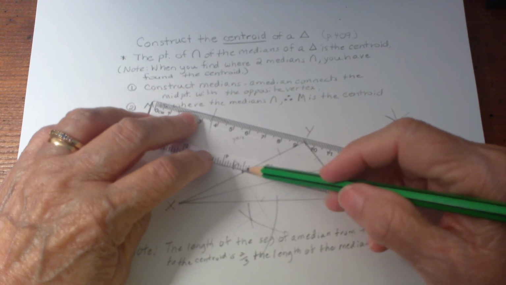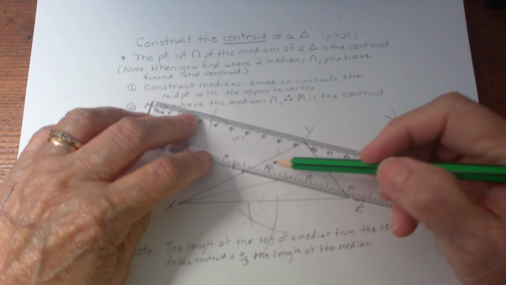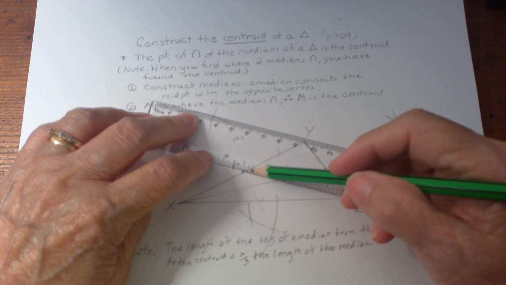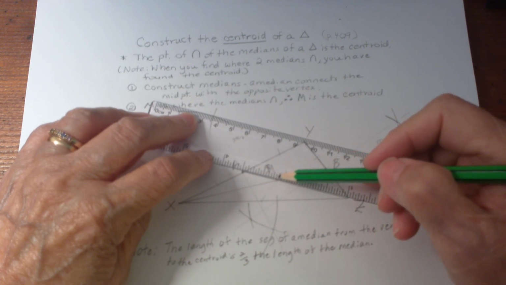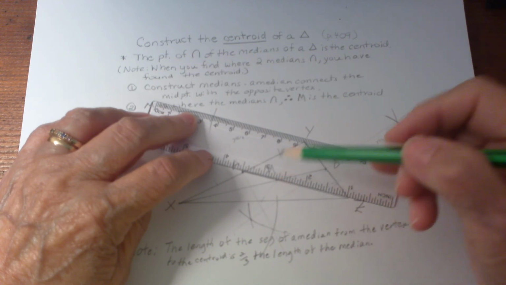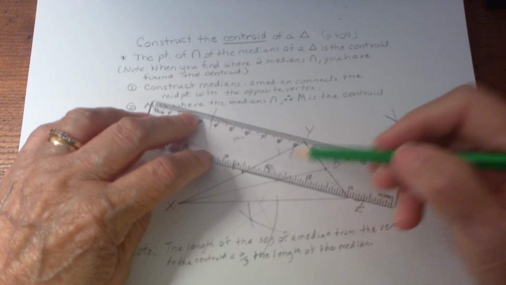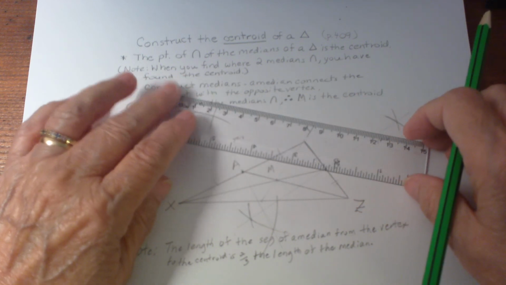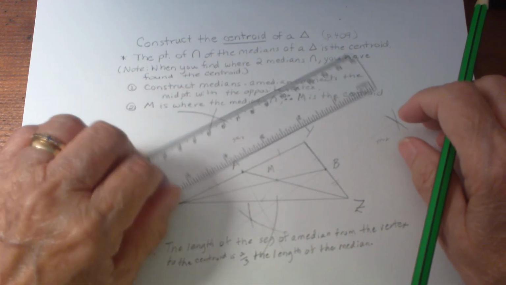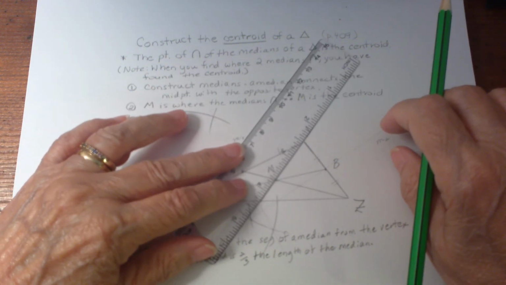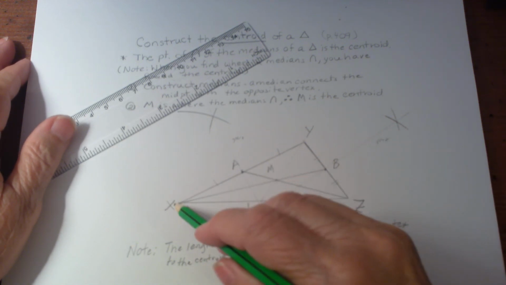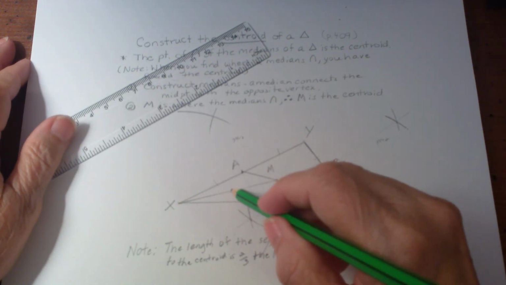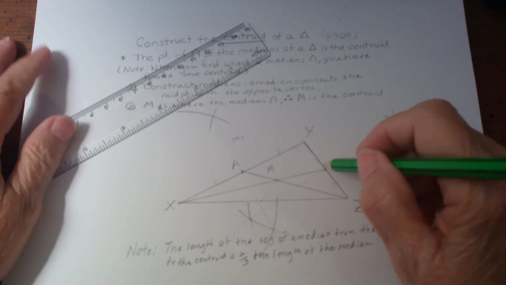And this looks like it's not even an inch, is it? 1, 2, 3, 4, 5, 6. That looks like 7/8. It's not really exact, but because of the construction, we know that the distance from M to X is 2/3 of the entire line segment.